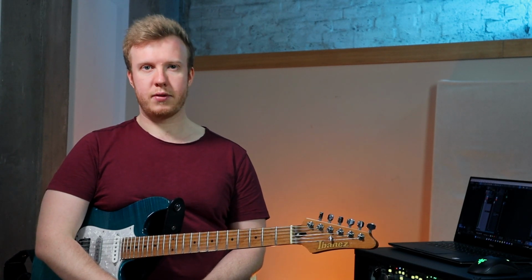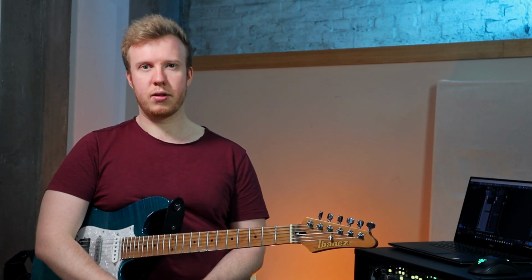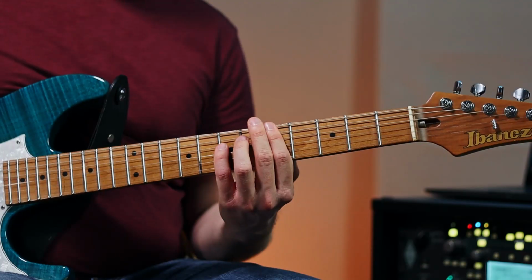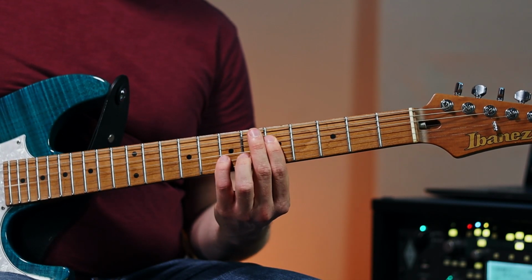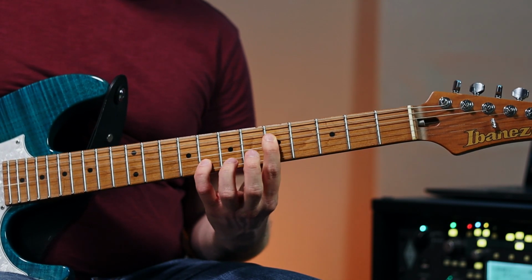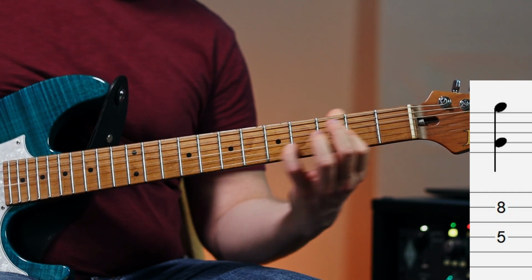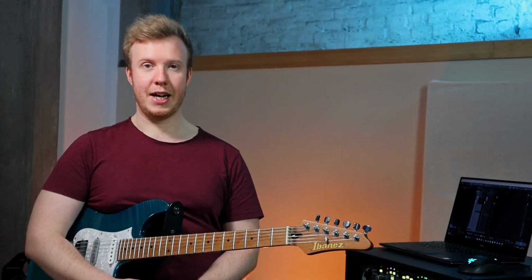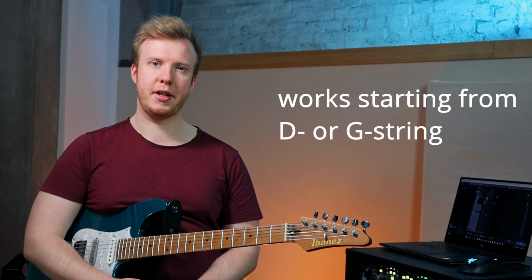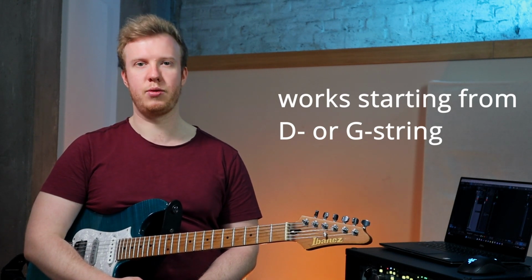But as soon as the G and the B string are involved, we have to compensate the different tuning by going another fret up. And you can always use this shape when building an octave from the D or the G string.